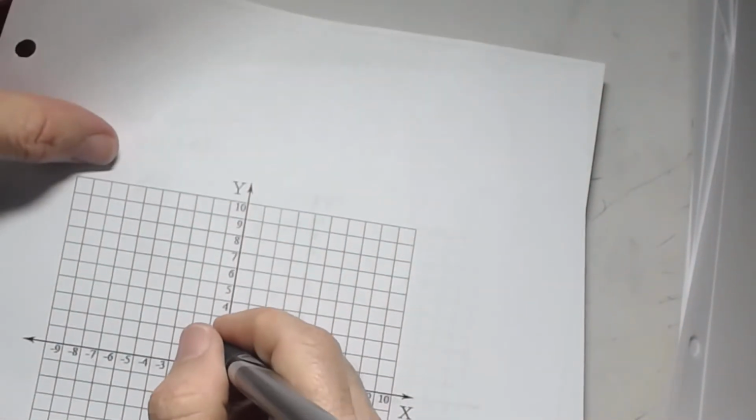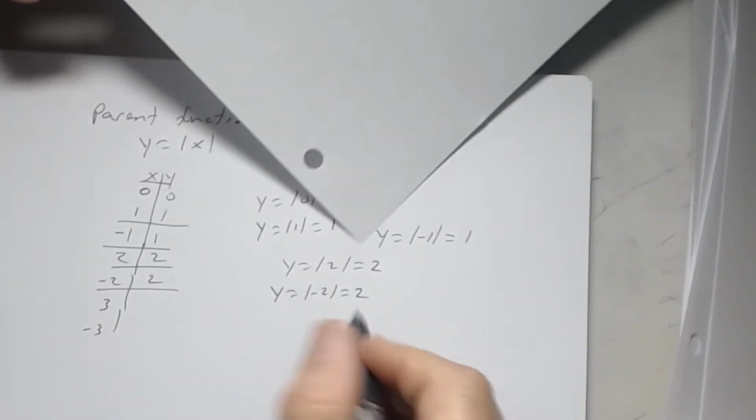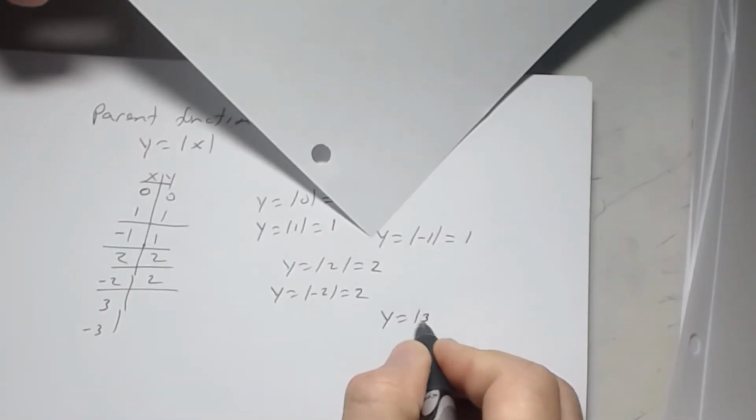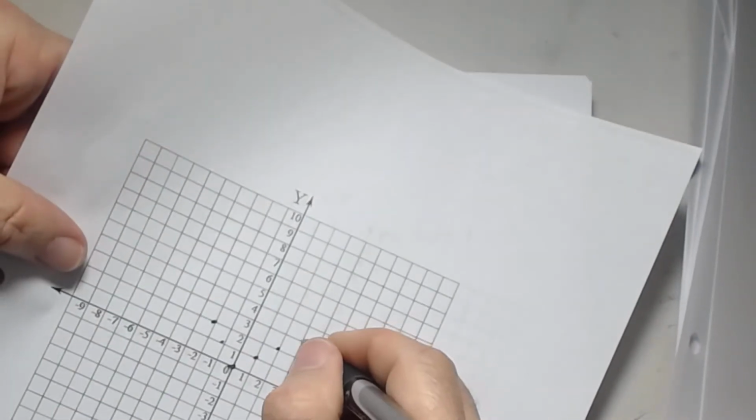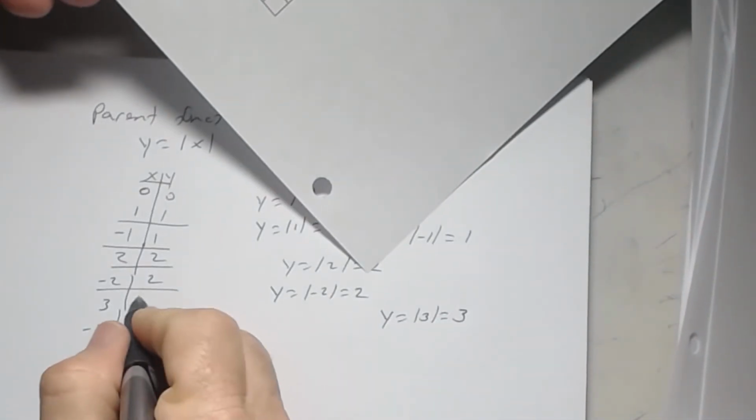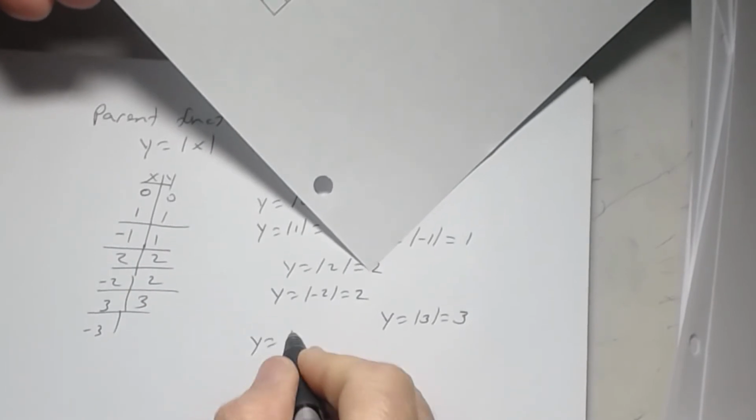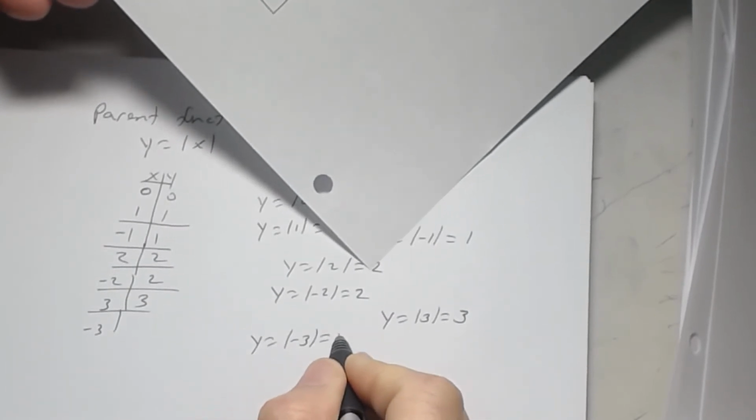So plot the point -2, 2. You noticing the idea of symmetry still, right? If x is 3, I get y equals absolute value of 3, which is 3. If x is -3, I get y equals absolute value of -3, which is also 3.